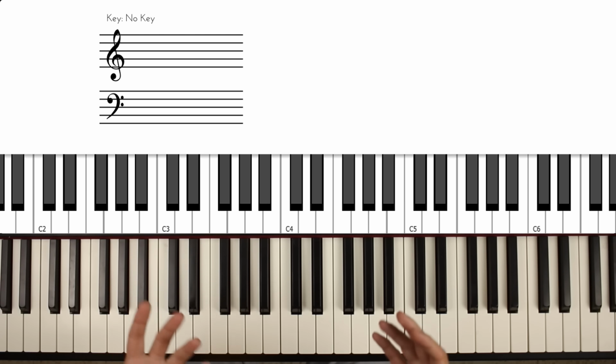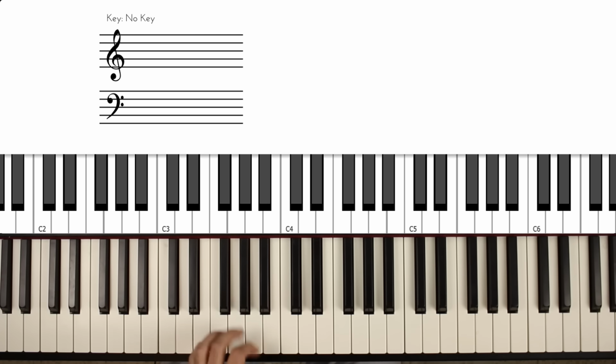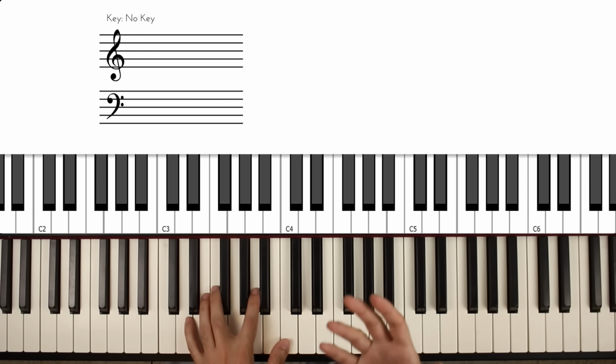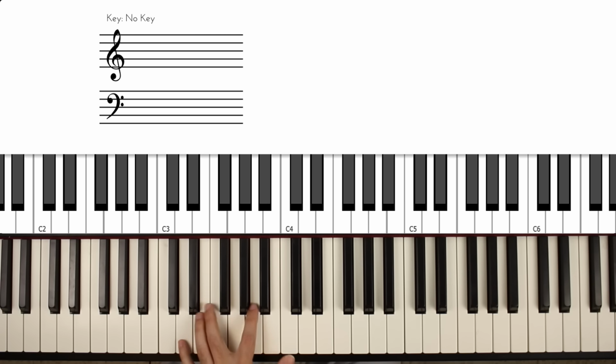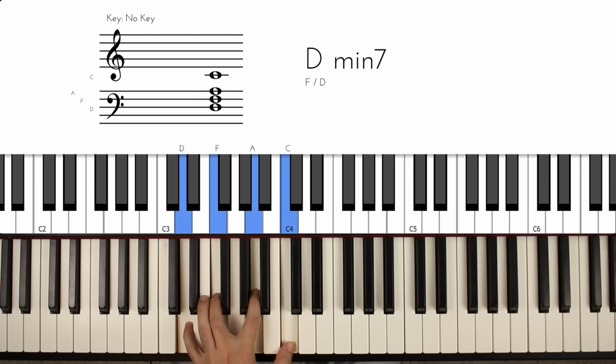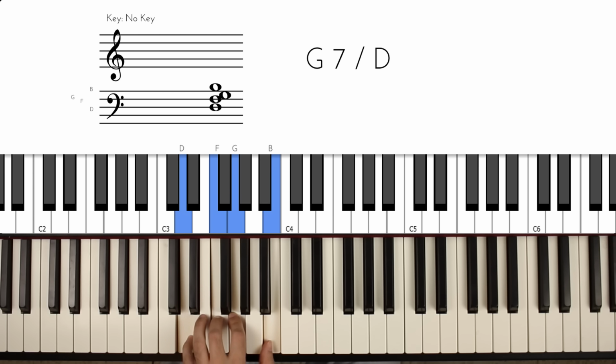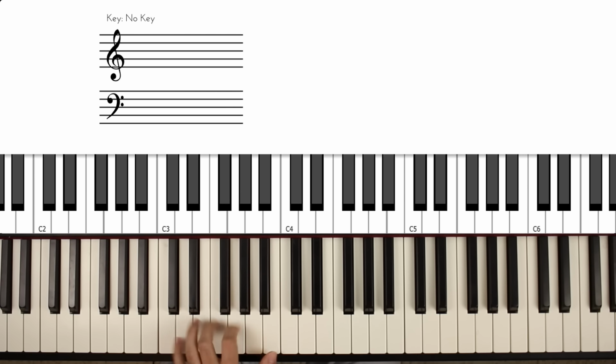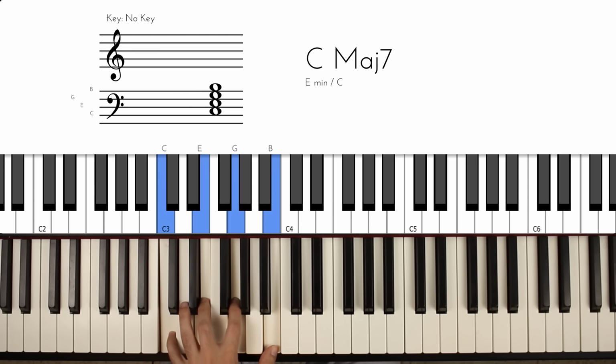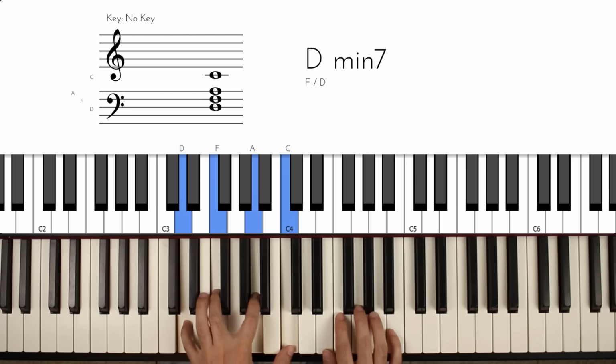Another thing that can imply the context would be the melody. So let's say I have, let's play a 2-5-1 in the key of C major. So here's my 2, a D minor 7, to a G dominant 7, to a C major 7. Now I could be playing something like this.